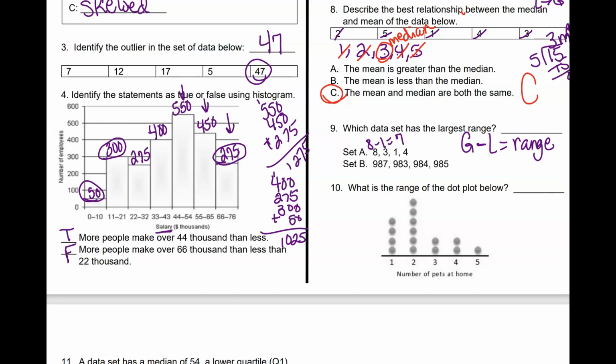Set B, just because these are big numbers, go ahead and calculate it just to make sure. So our biggest number here is 987. Our smallest number is 983. 7 minus 3 is 4, and 8 minus 8 is 0, 9 minus 9 is 0. So set B is 4, set A is 7. So which one has the largest range? Set A. Even though they're smaller numbers, we have the largest range in set A.